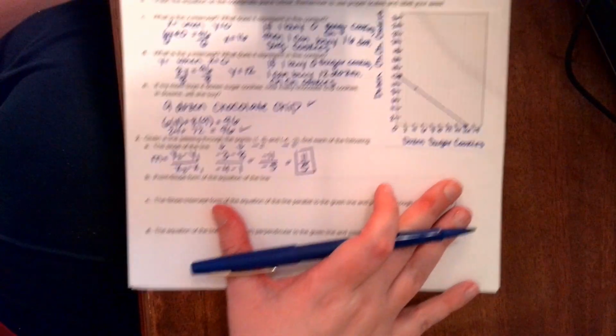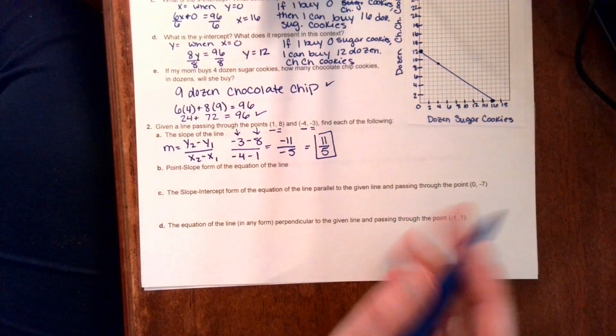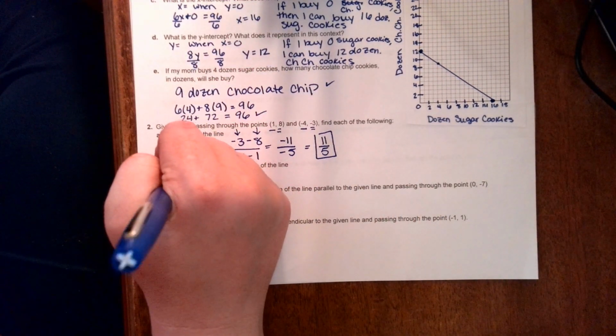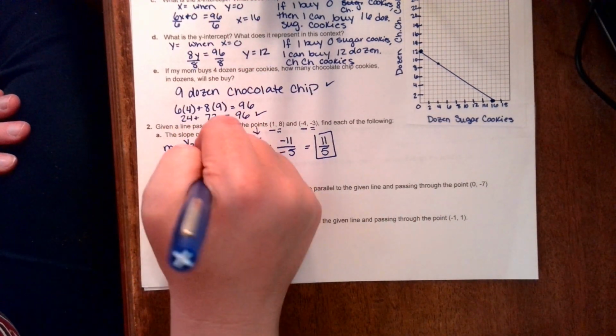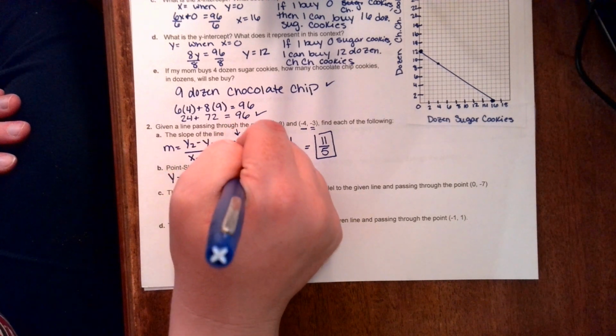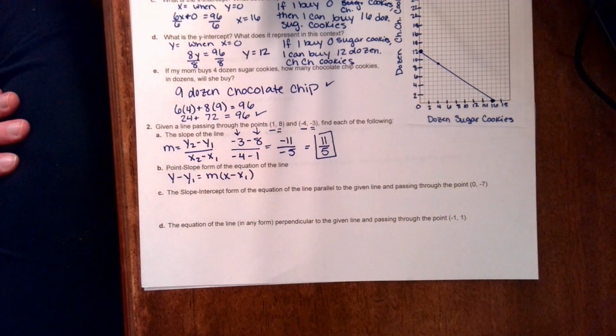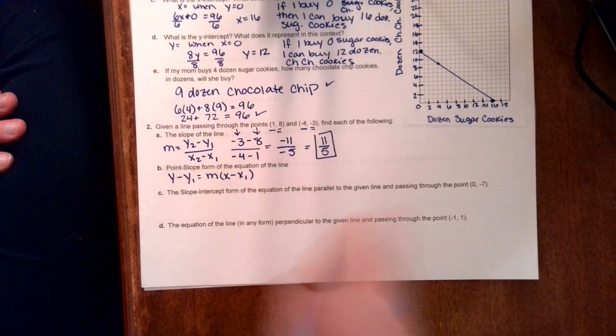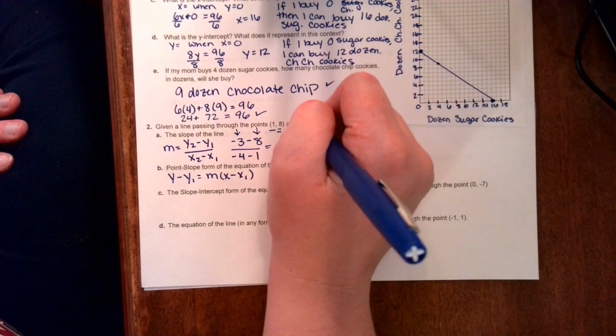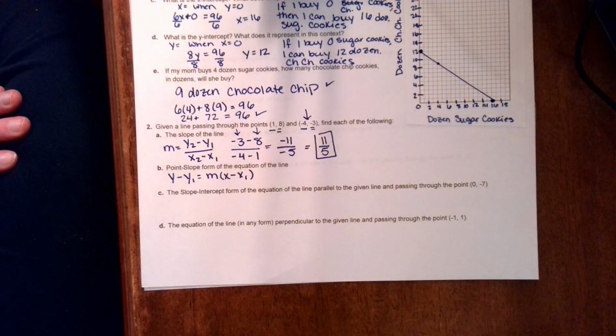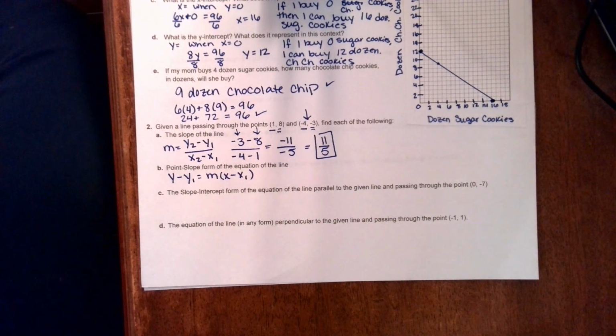Okay, so let's move on. Point slope: y minus y1 equals m times x minus x1. So we're going to take one of these 2 points. It doesn't matter which one. I'm going to take this one because when I subtract negatives, it becomes positives. And that's going to make me happy, so let's do that.